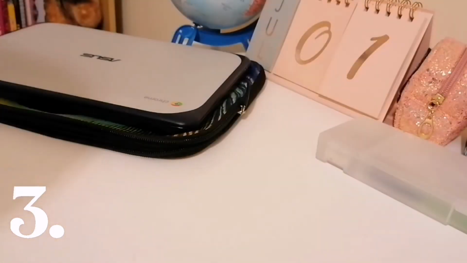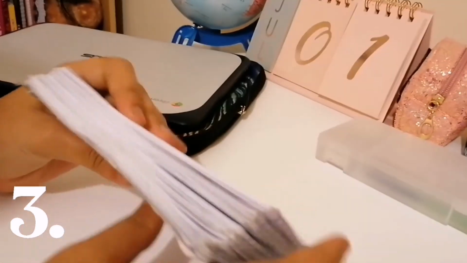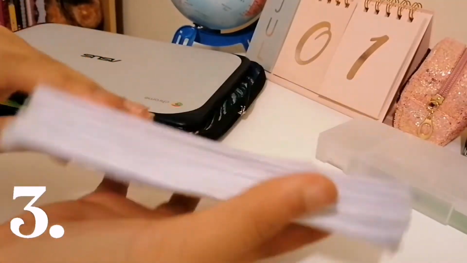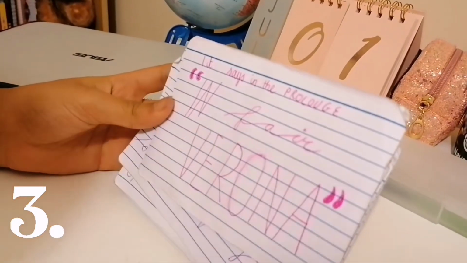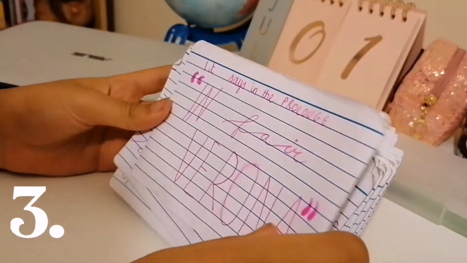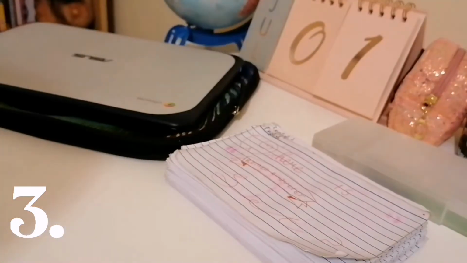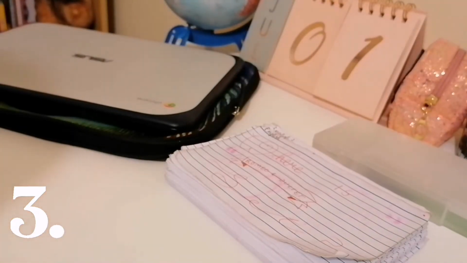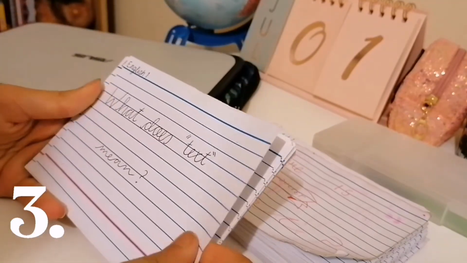Number 3, flashcards. Flashcards are a universal learning method. I recommend everyone to use them. Basically, what you do is you write a question on one side and then you write the answer on the other. And then when the test comes, you take out that flashcard set and you just revise with them. You just test yourself on the question that you've written and then you check with the answers on the back.